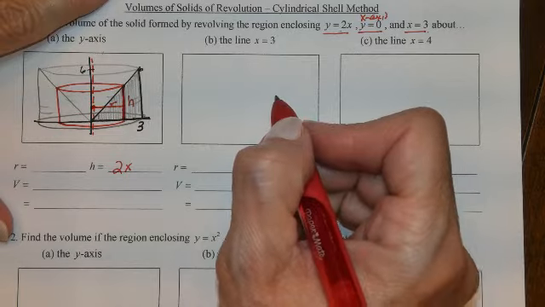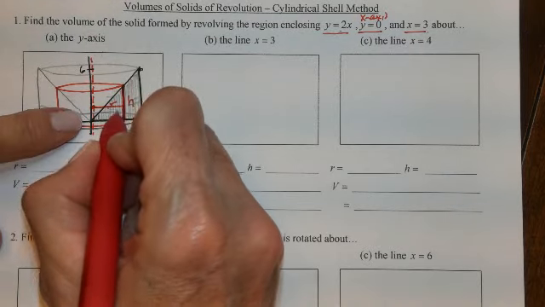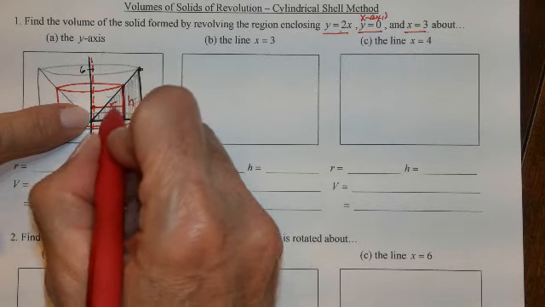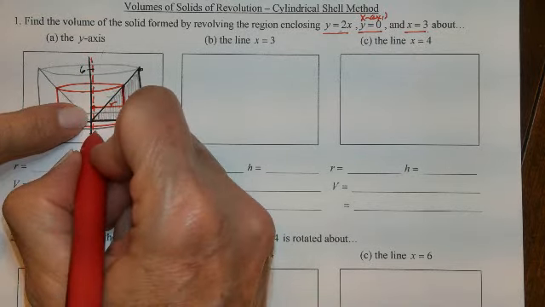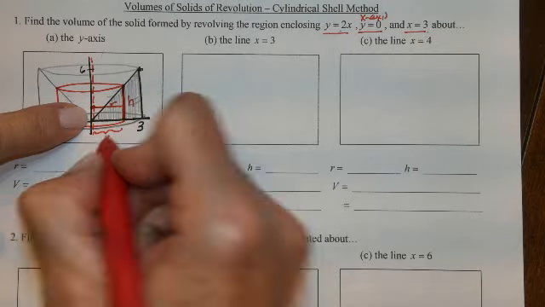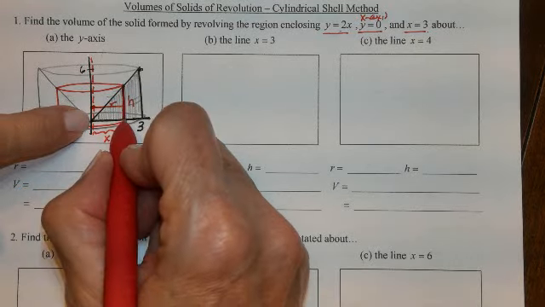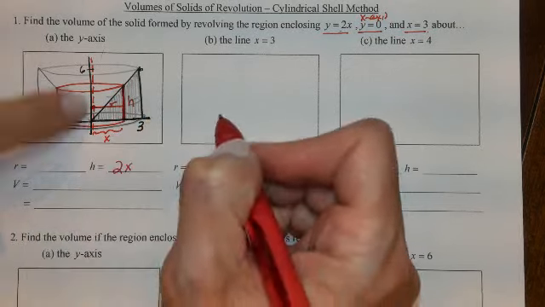So in this case, what is that? Well, that will change as we go. It's not a constant, because as we make different cylinders, that will change. So this is your x. From the y-axis to your slice will be the x value. Okay? So r here is just x.